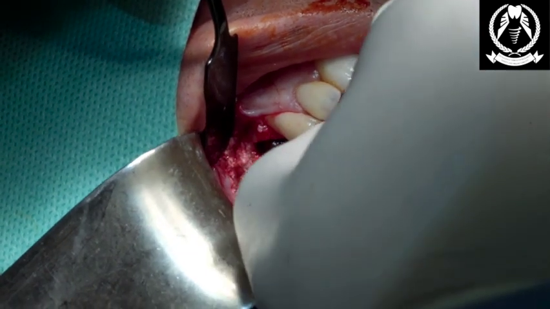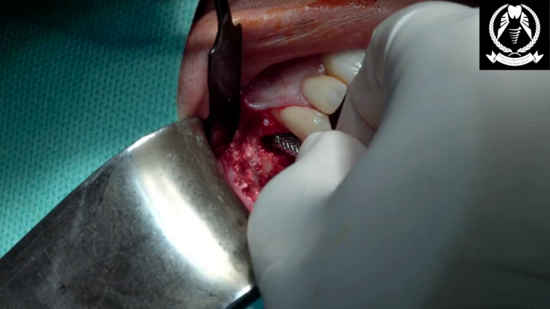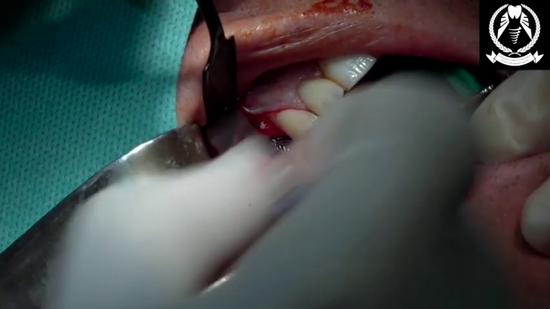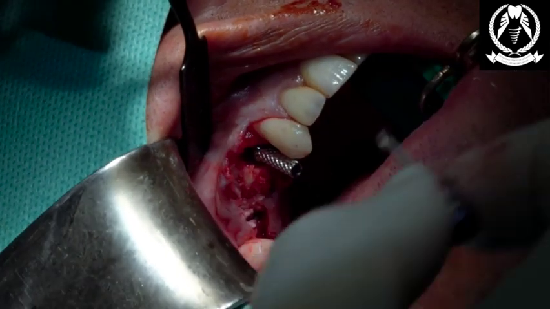Not opening much today. There we go. That's a clear shot there. Yeah, so just putting the temporary abutment on. I'm going to shave that down a little bit, all right? And then we're going to put another temporary on there.